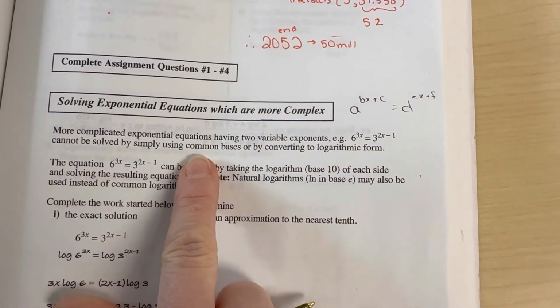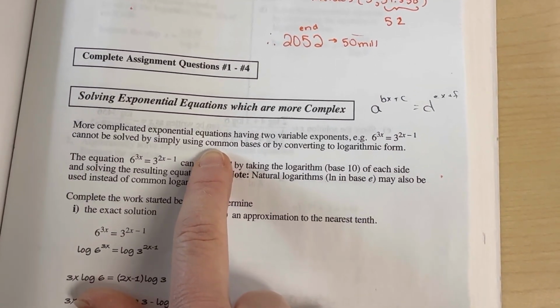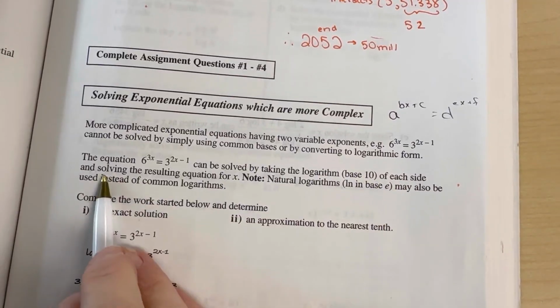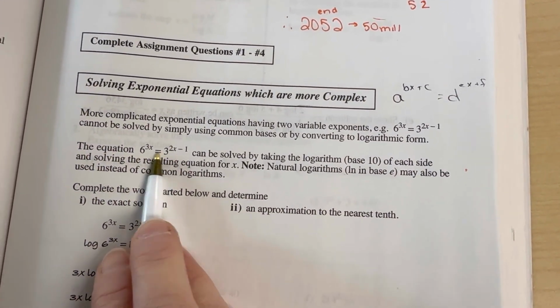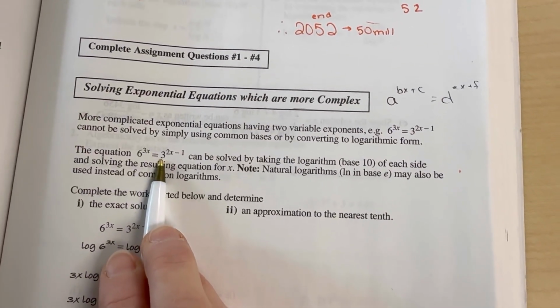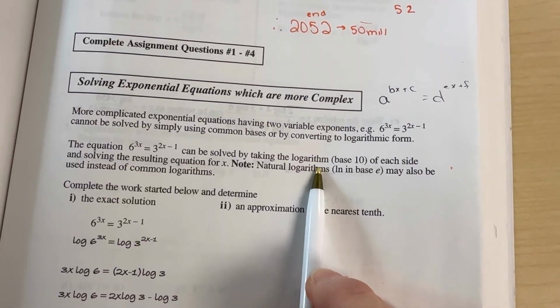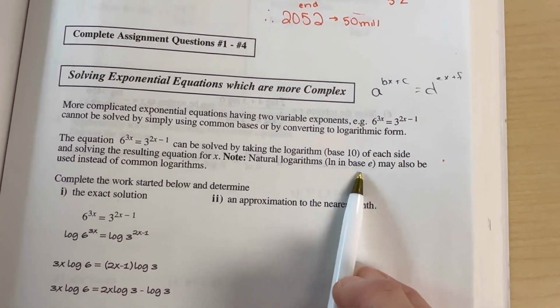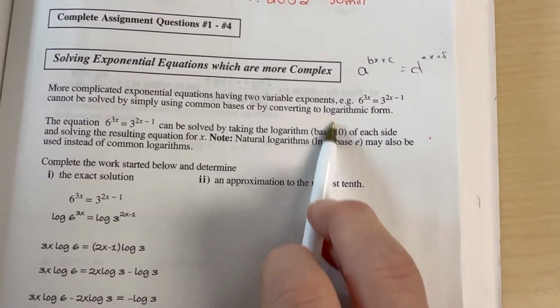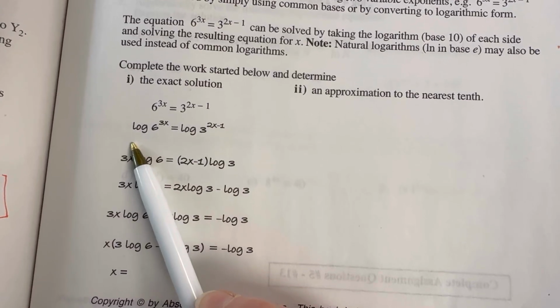You could solve some with common bases, but we're going to be given examples where you can't. In the equation here, the 6 and the 3 cannot be written as the same base. So we would take the log of each side and then solve. Once again, you could use natural logs, but why would you, instead of base 10? So here we took the log of both sides.